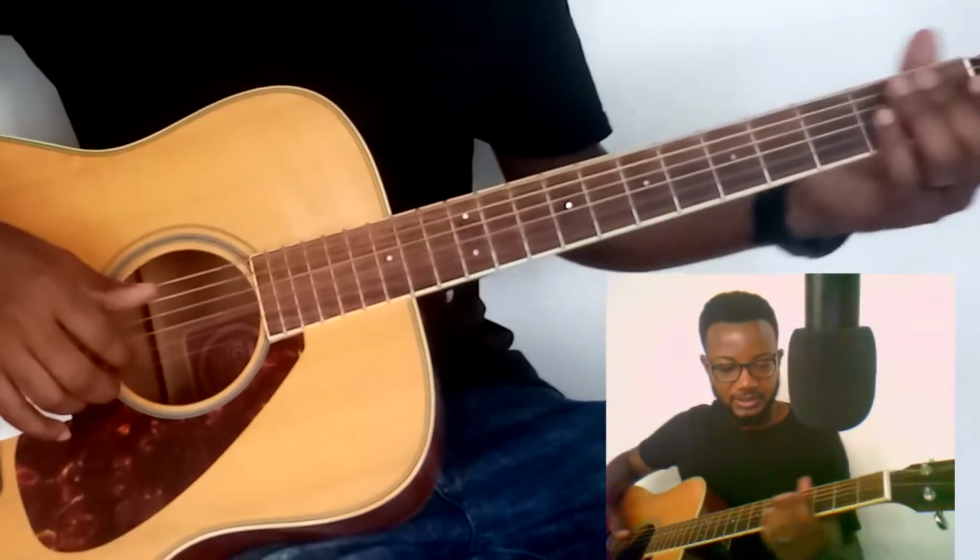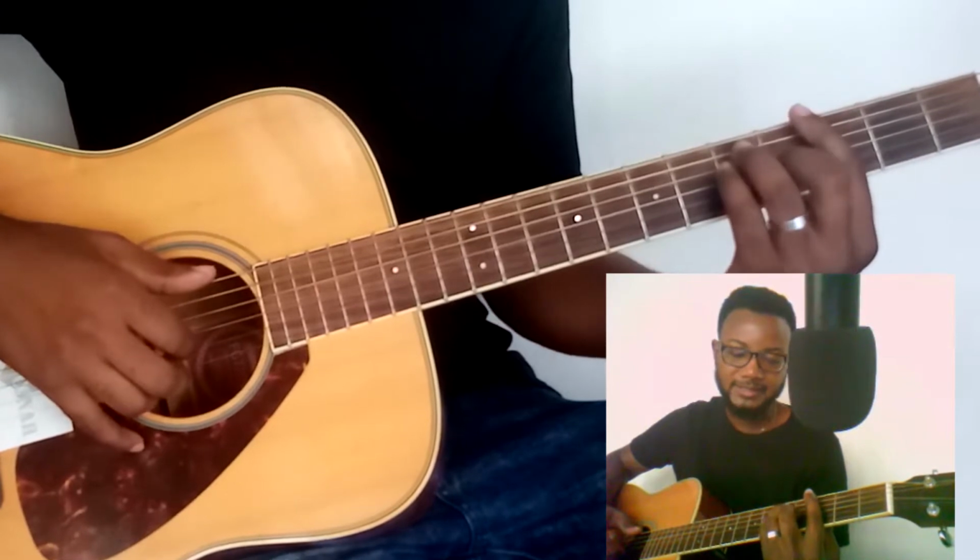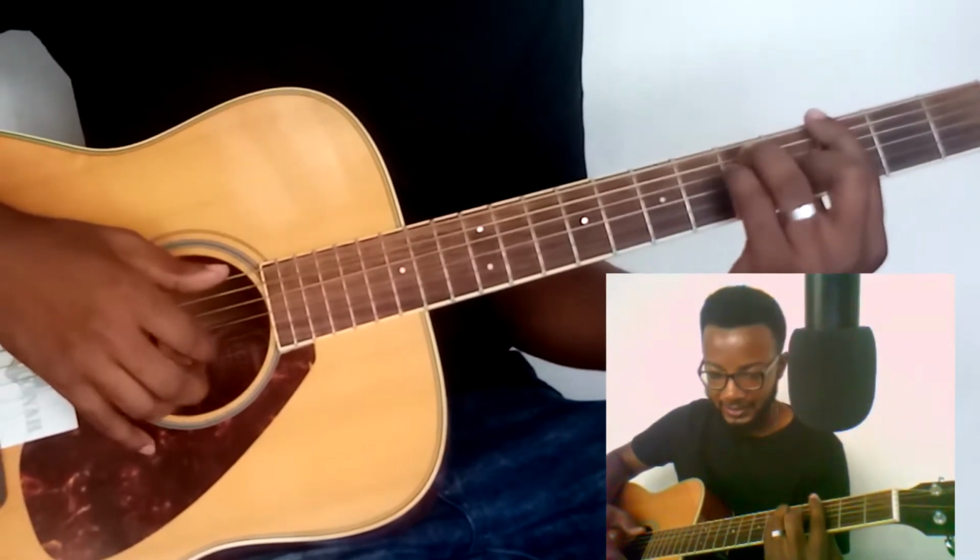There are two types of bar chords. The first type is what we call a 6-string bar chord, which is held like this.